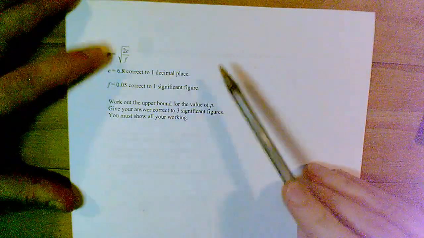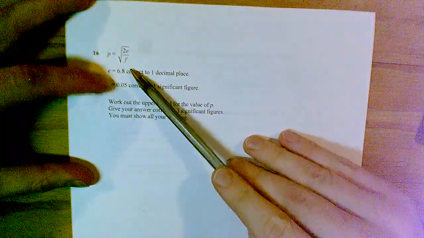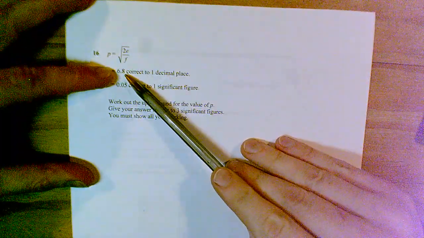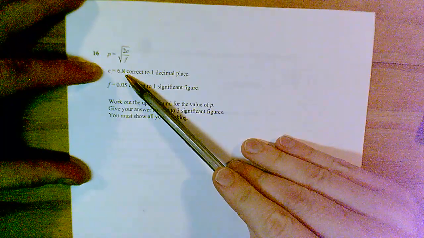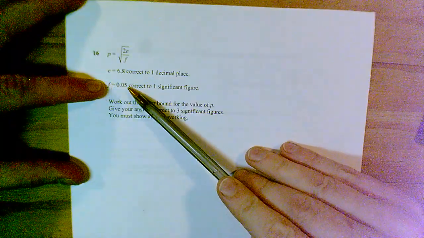So I was talking earlier about bounds. I'll mention it again in a second. But the first thing I'm going to do, there's a couple of steps that go in. So I don't know what 6.8 is. It could be higher than that, and it could be lower than that, and F could be higher or lower than that.